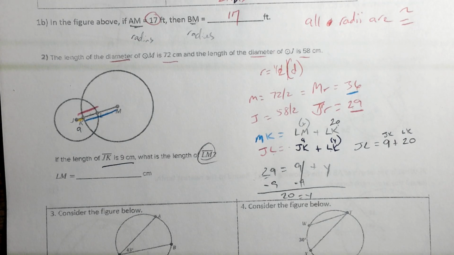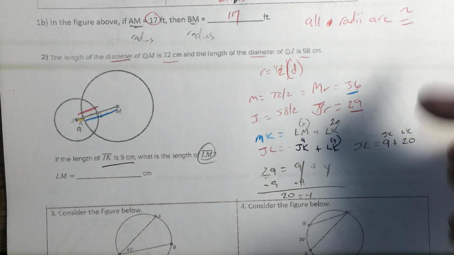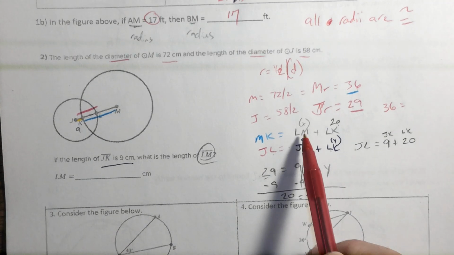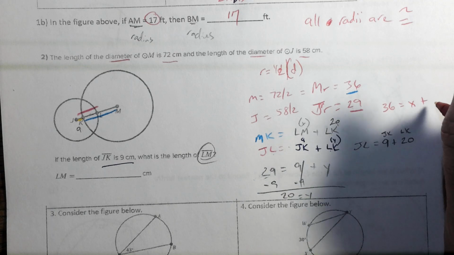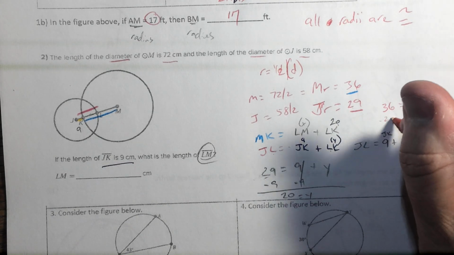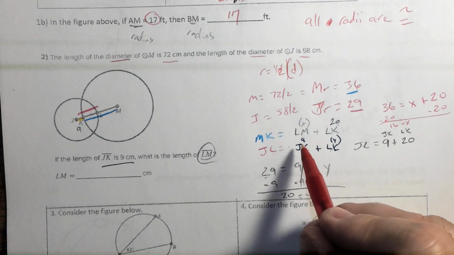So MK was 36, which is LM, which is X, plus LK, which we know now is 20. Subtract 20 from both sides. We see that X equals 16, or LM.